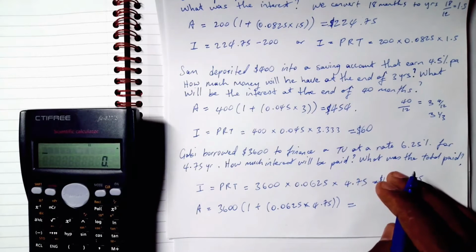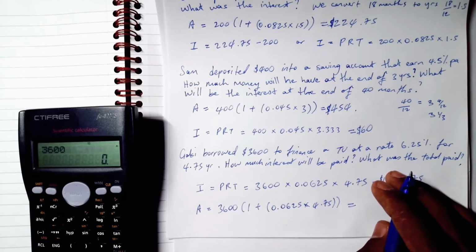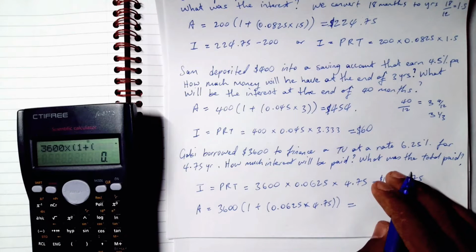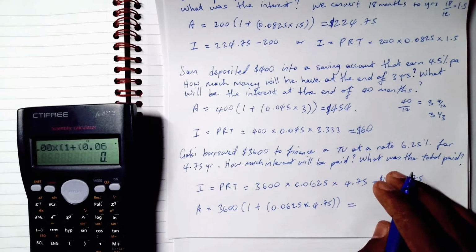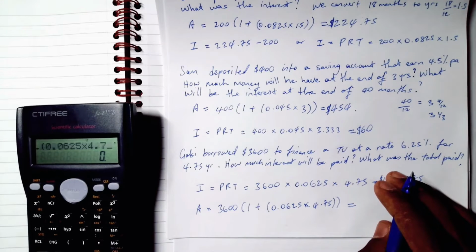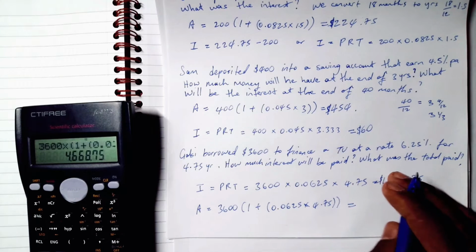And we put this in our calculator. So we're going to have 3,600 multiplied by bracket 1 plus bracket 0.0625 times 4.75. Boom, bang. And voila.